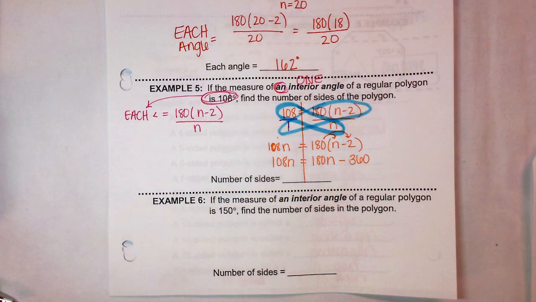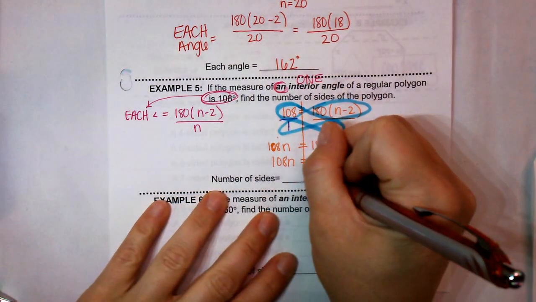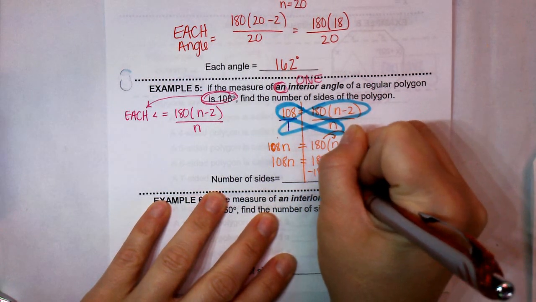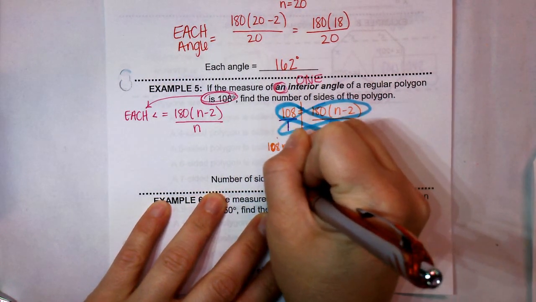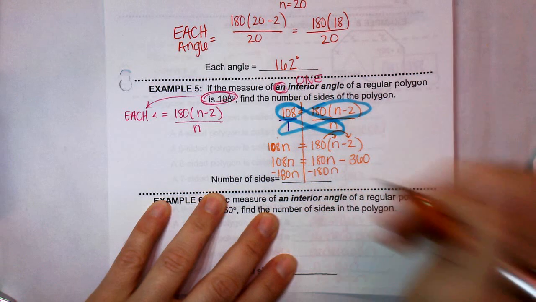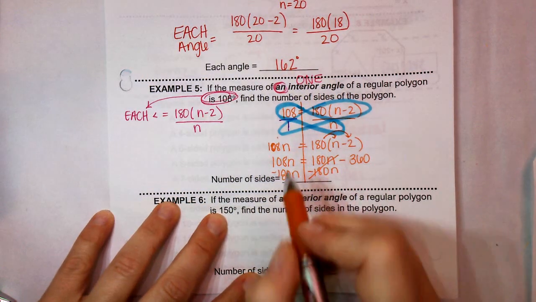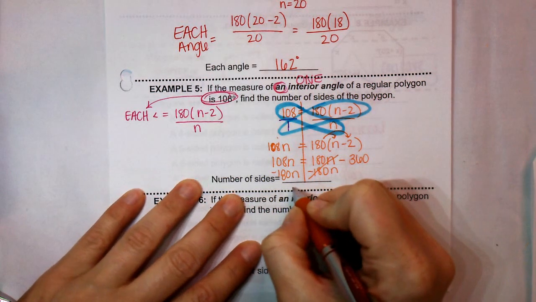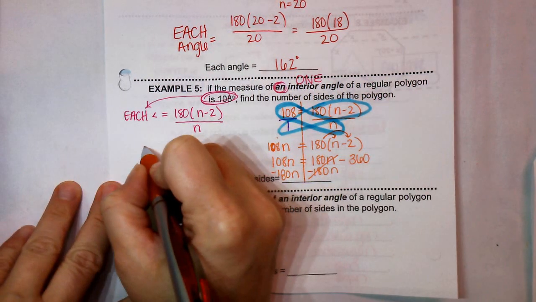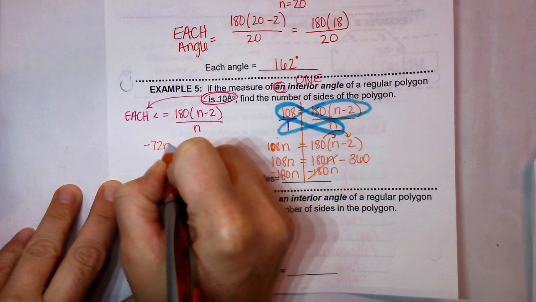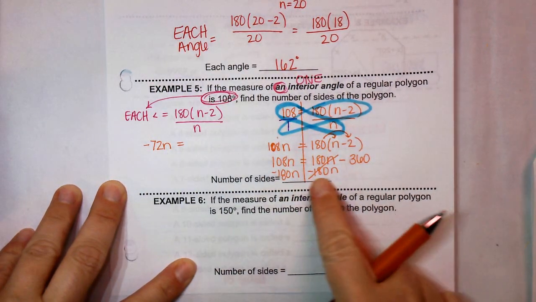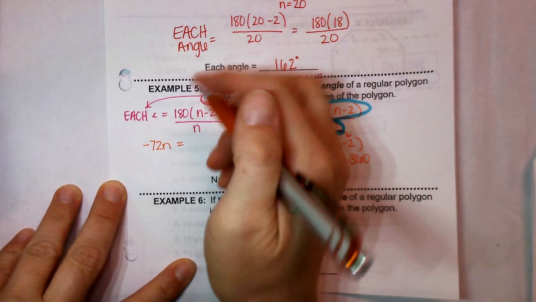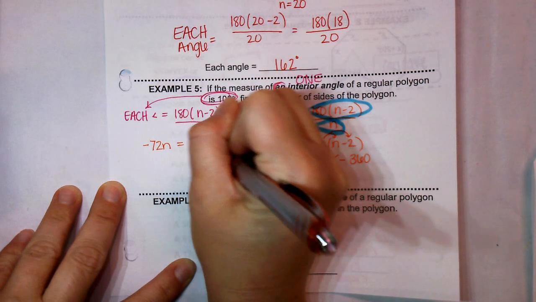Now I got to get n's all to one side. So minus 180n, minus 180n. It goes away on the right, and I do 108 minus 180 and get negative 72. All right, so I'm going to come over here. Negative 72n equals negative 360.